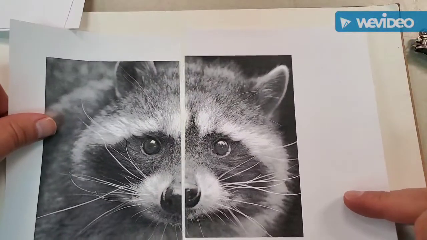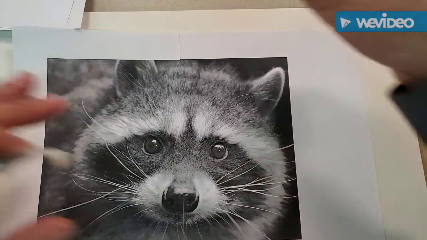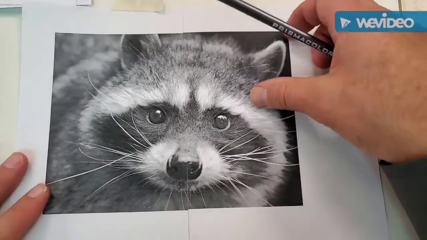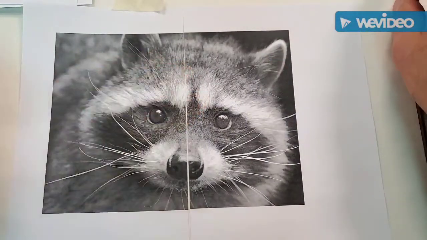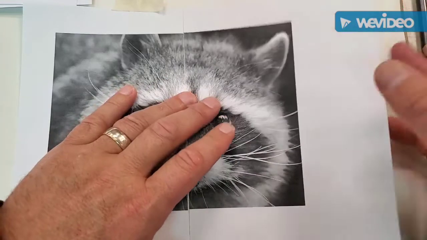I cut that in half, and then what I'm going to do is tape this other piece down here. So I'll put some tape here, and I'll put some tape on the bottom here. And now I'm going to draw the remaining part of the owl and add the values and the textures. So what I can do is this.